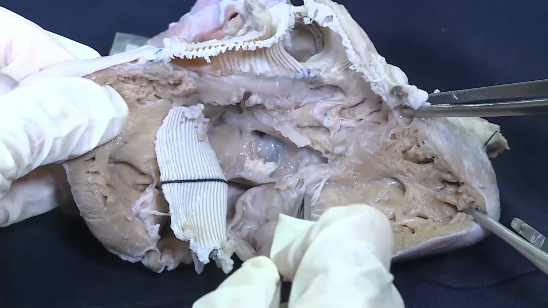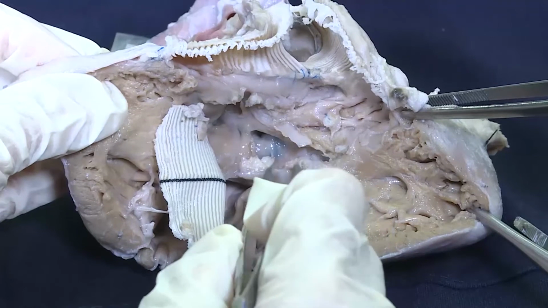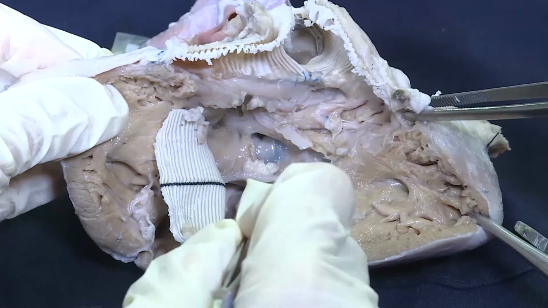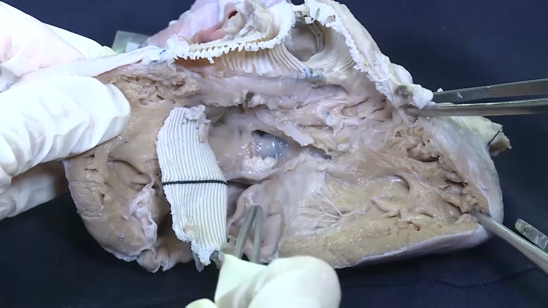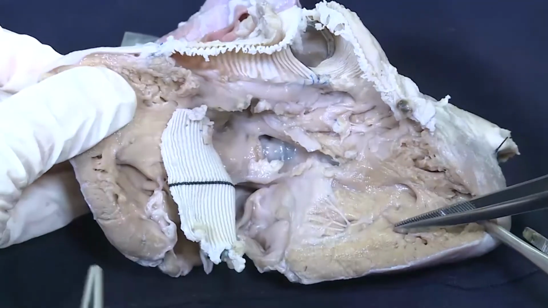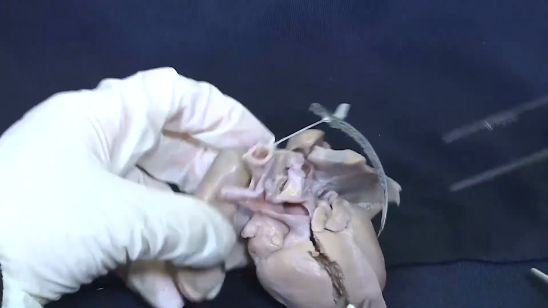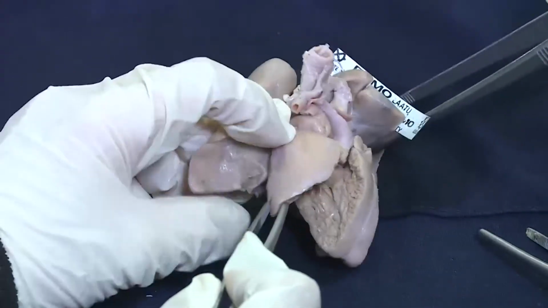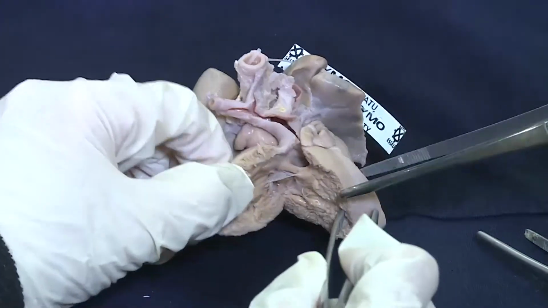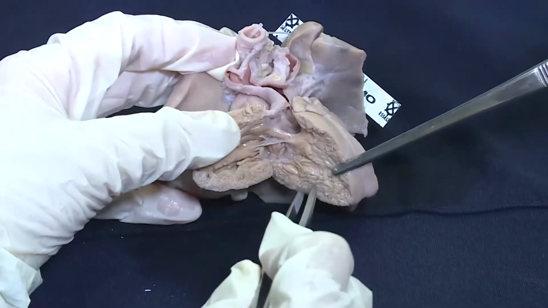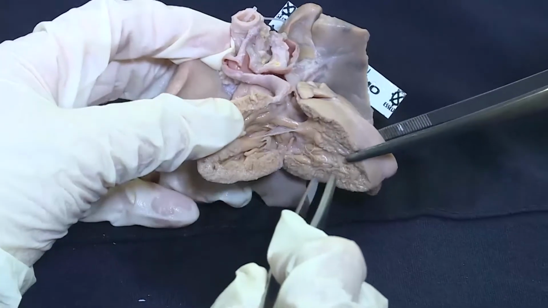So in this case, the AV bundle is present on the limb of the septal defect. So the position of the atrioventricular bundle is dependent on the position of the ventricular septal defect.